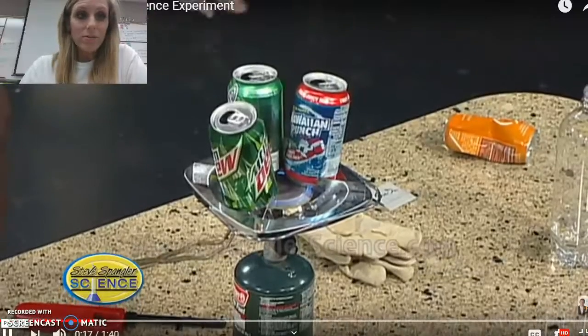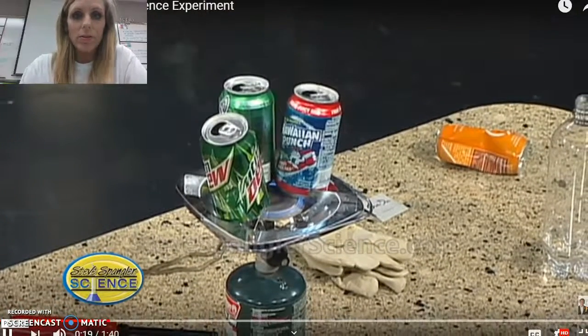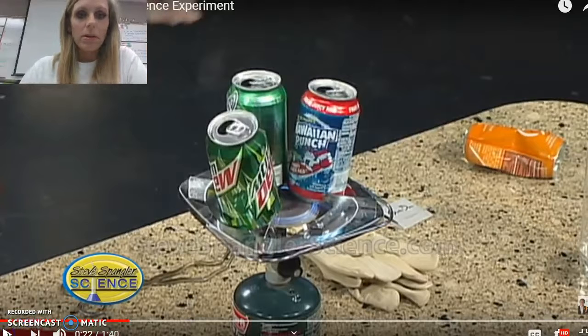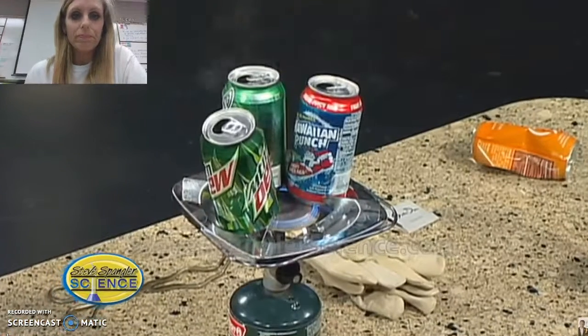Okay, so he's heating those cans just like you did on the hot plate. You can see the hot water vapor coming out. So you can see that steam coming out. That's water vapor, right? Because the temperature is very high in the can. They're full of a little bit of water.